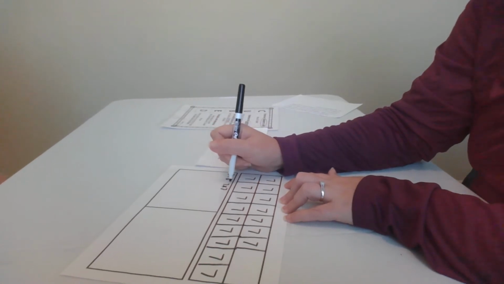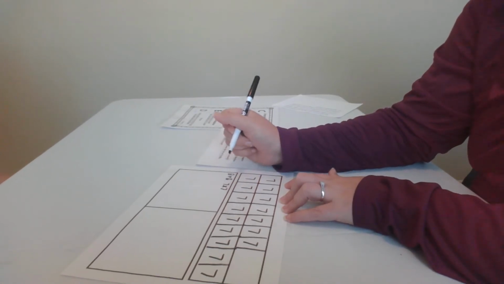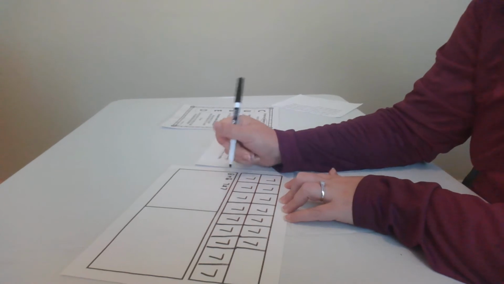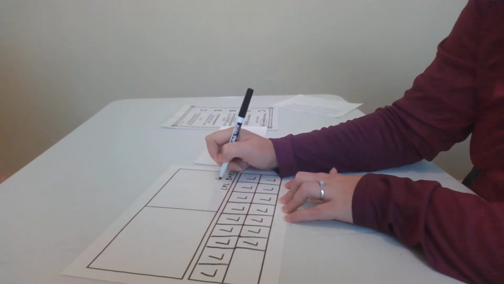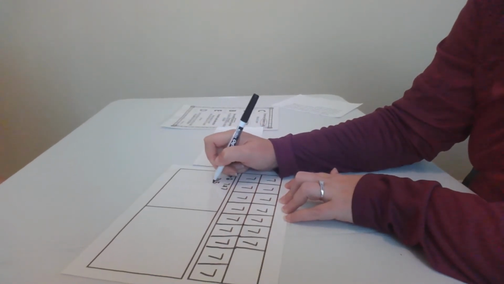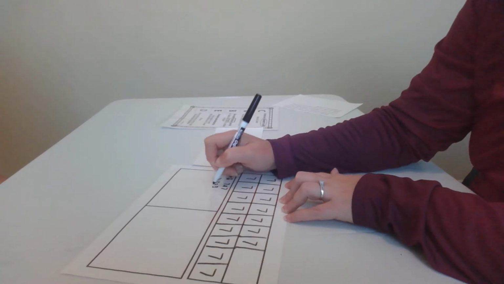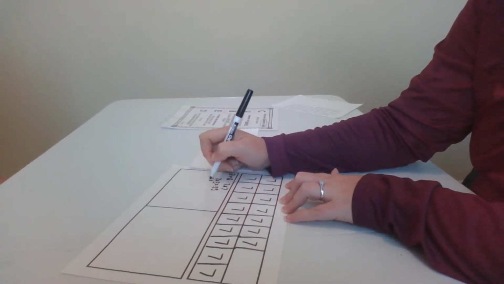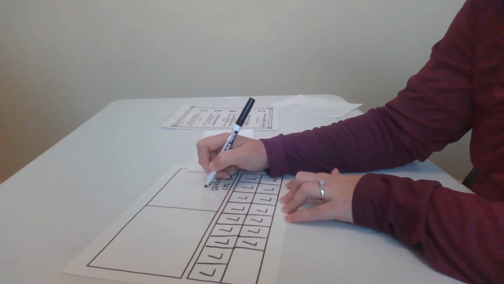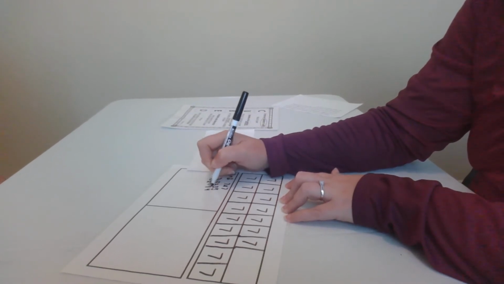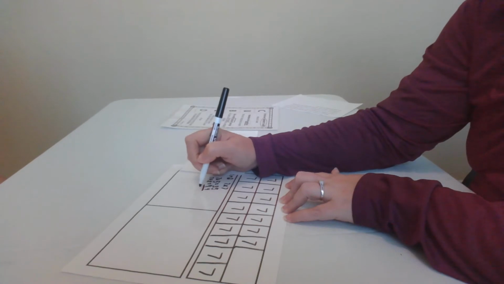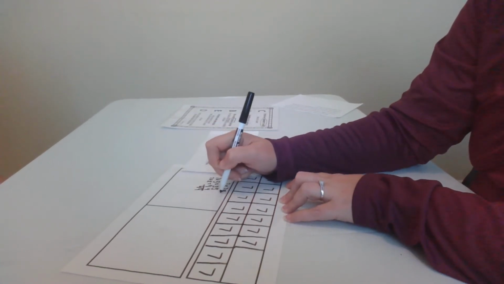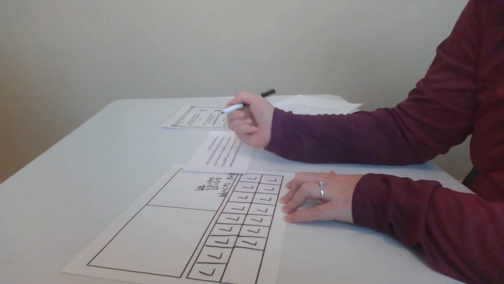And if we don't know what 7 times 7 is, we can always use facts that we do know. We do know 7 times 5 is 35. And we know 7 times 2 is 14. When we add those together, we get 49. So 7 times 7 equals 49.